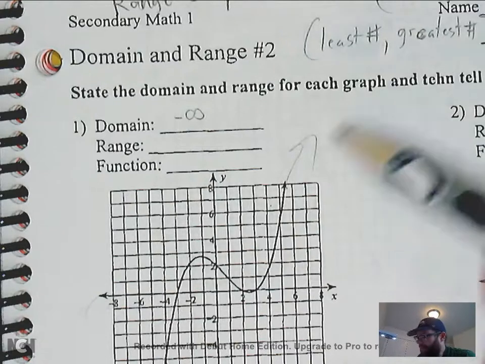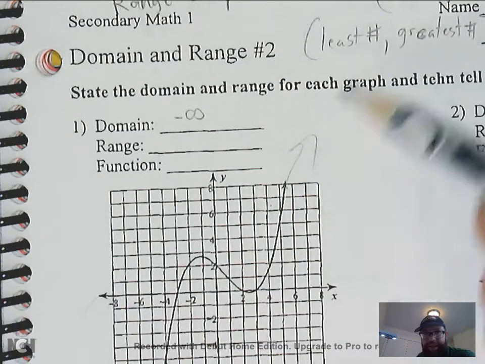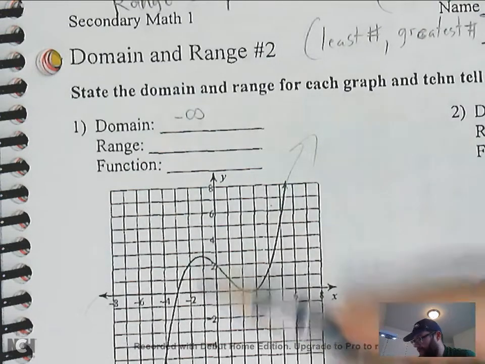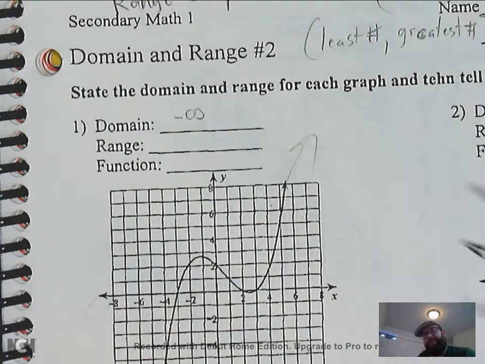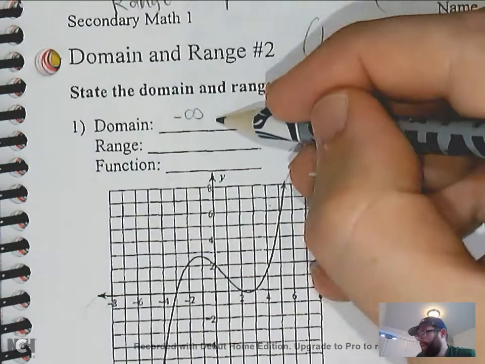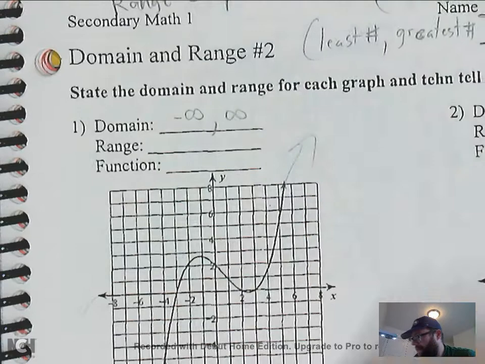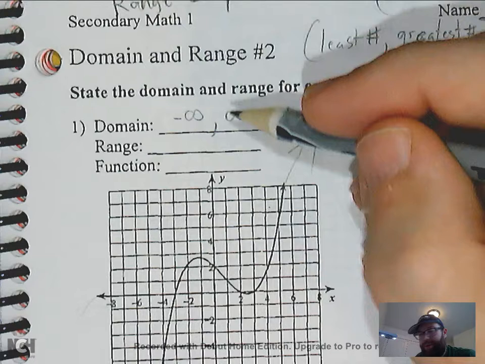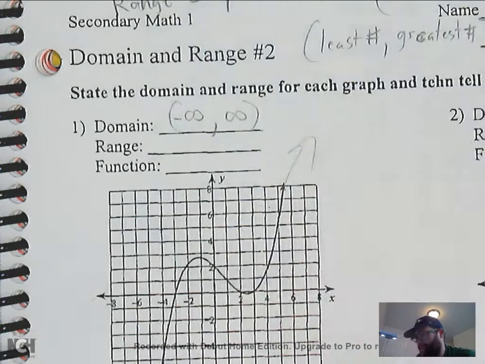Okay? And this one is going right, or slightly right, forever, right? And since that's the positive direction, going right forever, forever means infinite, right? It's going to positive infinity. And since these are infinities and you can never equal infinity, they would have parentheses.